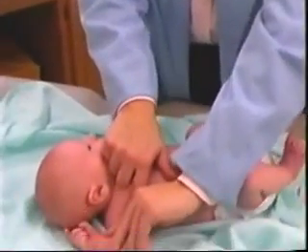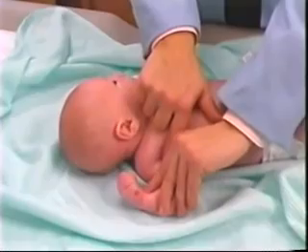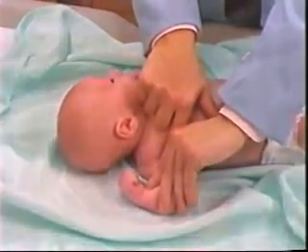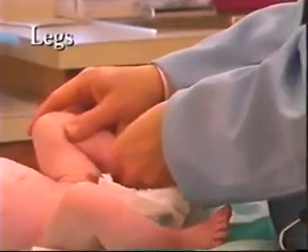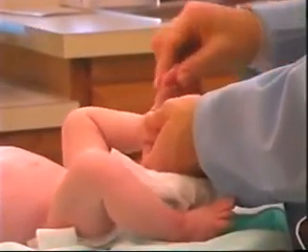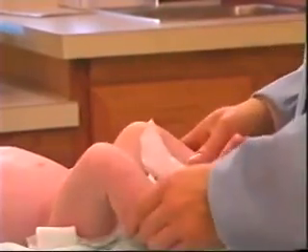Also, palpate the radial and brachial pulses simultaneously on each side of the body. Normally, they are equal in strength and similar to the femoral pulses. Now inspect the legs and assess their range of motion and muscle tone. The legs should be well flexed and should move smoothly and symmetrically.